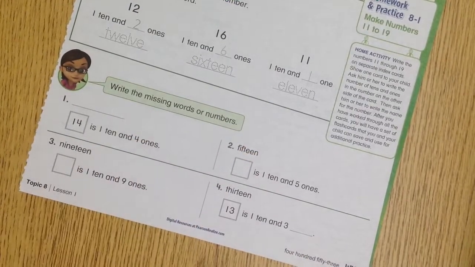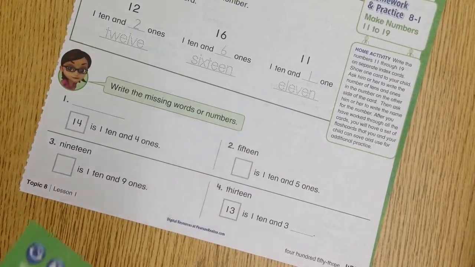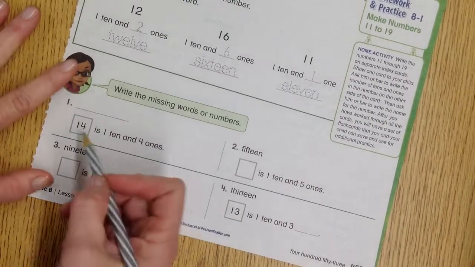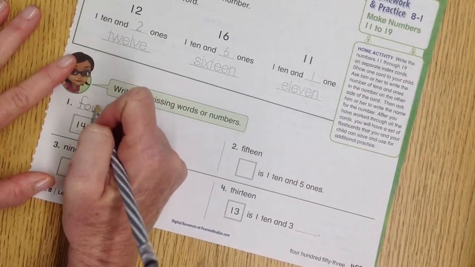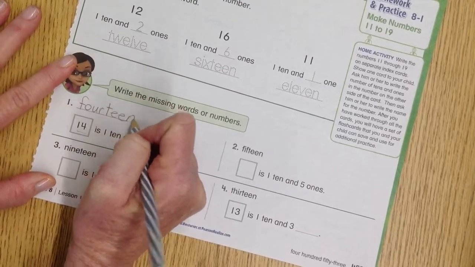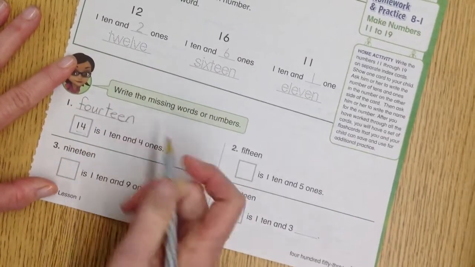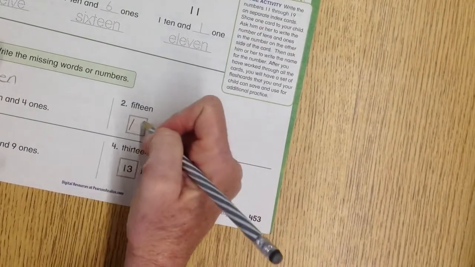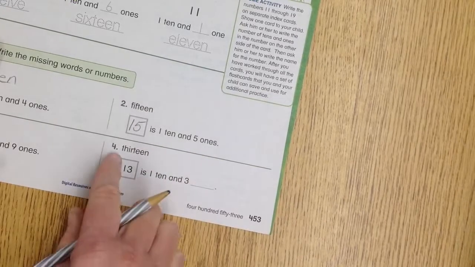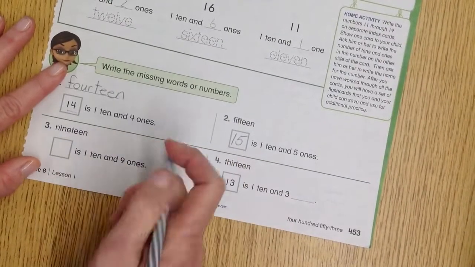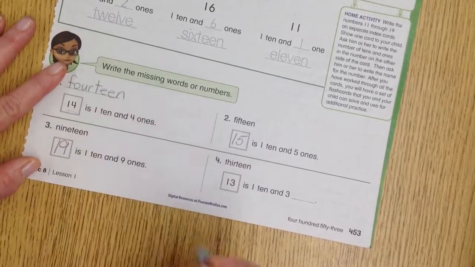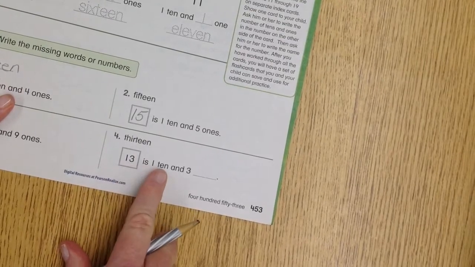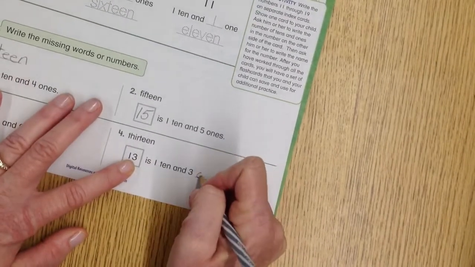Write the missing words and numbers. And again, if you don't remember how to spell one of them, you can look on page 450 at the top. All right, here we have the number 14. Here we have the number 4 and then the teen. 1 ten and 4 ones. Number 2 is 15. 1 ten and 5 ones. Please check and make sure you wrote 15. 19. 1 ten and 9 ones. Please check 19. 13 is 1 ten and 3 ones.